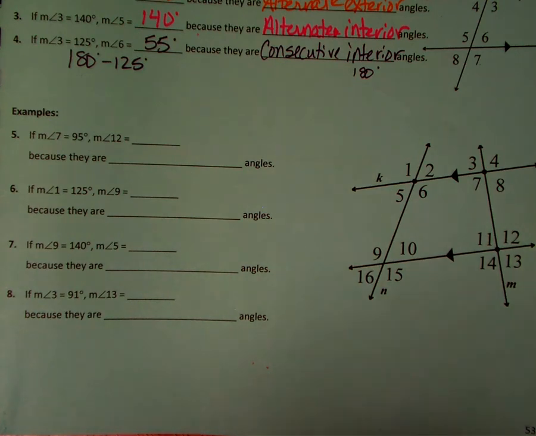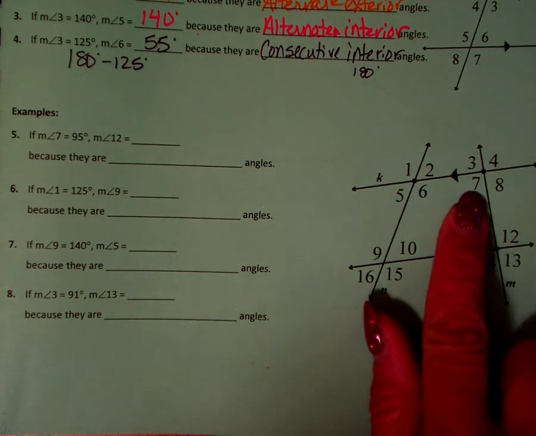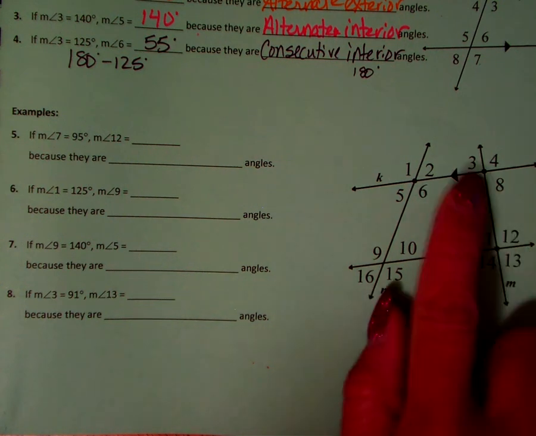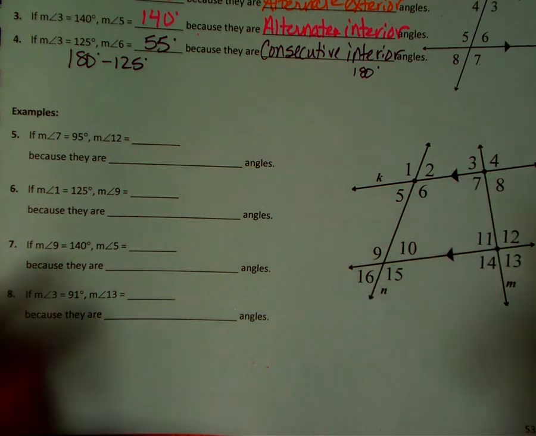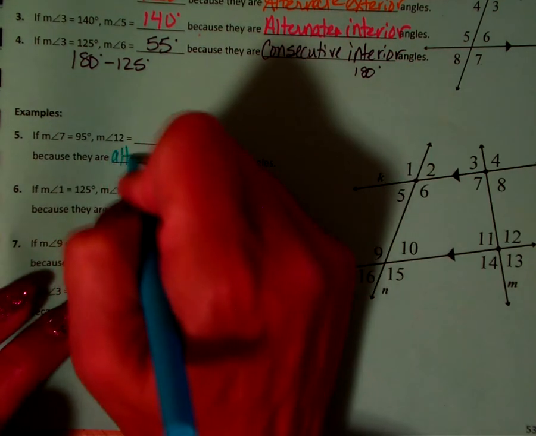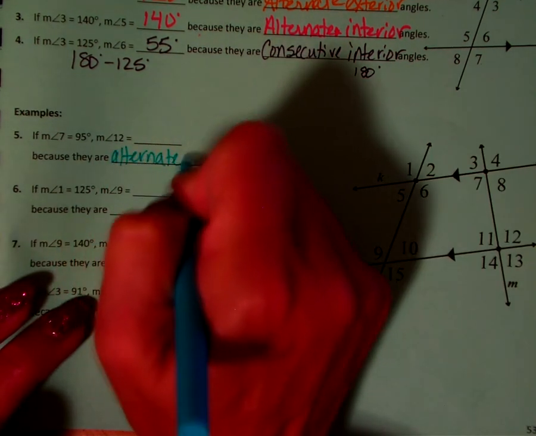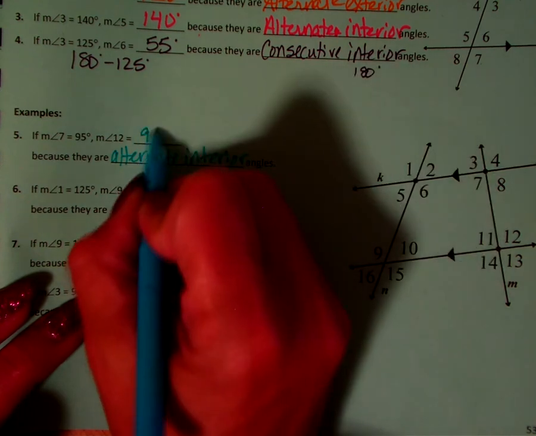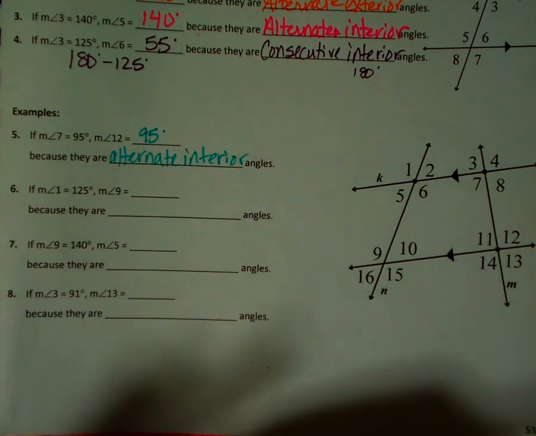Okay, so measure of angle 7 is 95. It's asking for the measure of angle 12. Okay, and what kind of angles they are. So again, I would first identify that they are alternate interior angles. Because if we know they're alternate interior, we know that means they're congruent. So my answer there is the same.